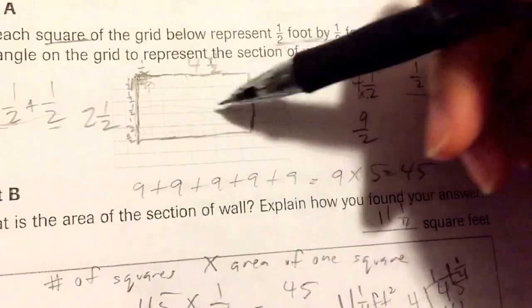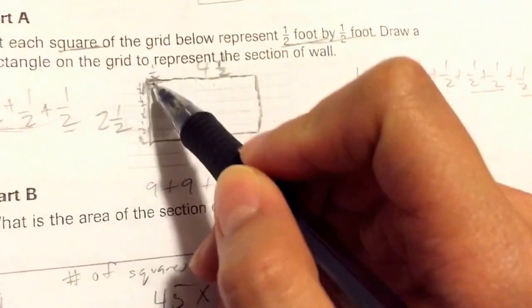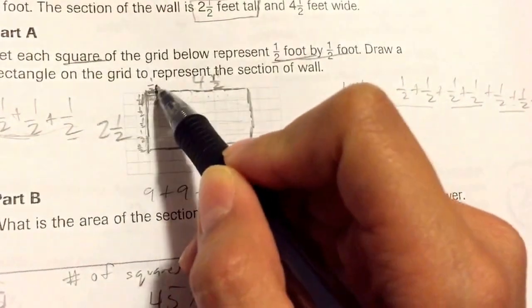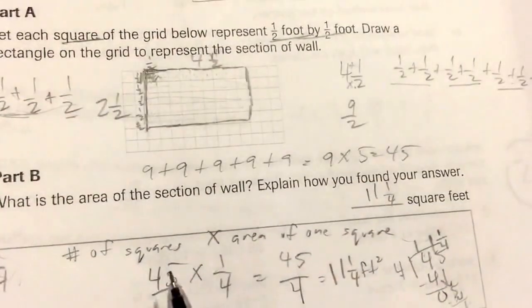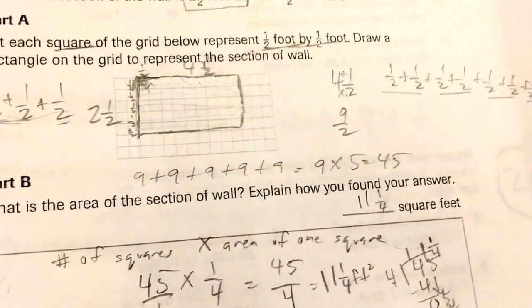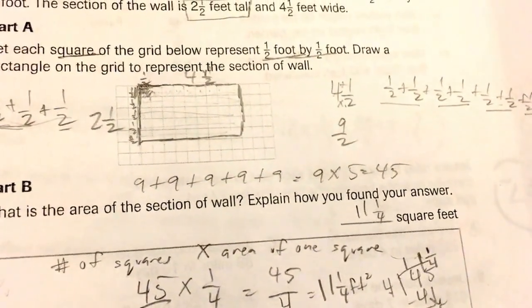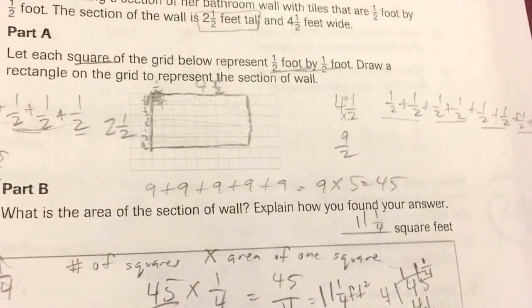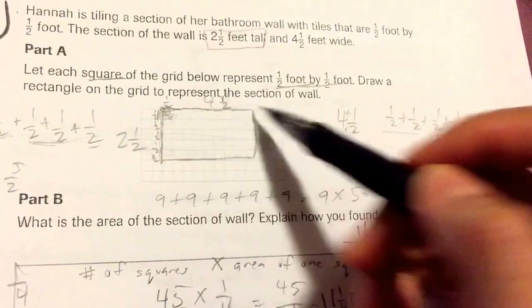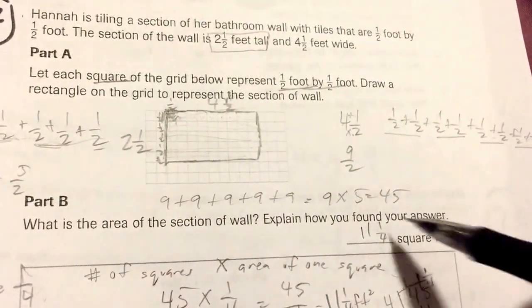So keep in mind, there are 45 squares, and then each square is 1/4. 1/2 times 1/2 is 1/4. So 45 times 1/4 gives you your answer of 11 1/4 square feet. So 2.5 feet times 4.5 feet gives you 11 1/4 square feet.